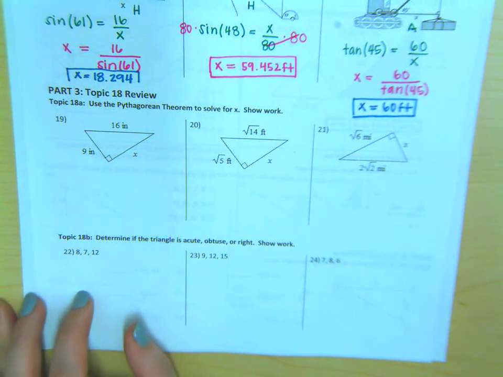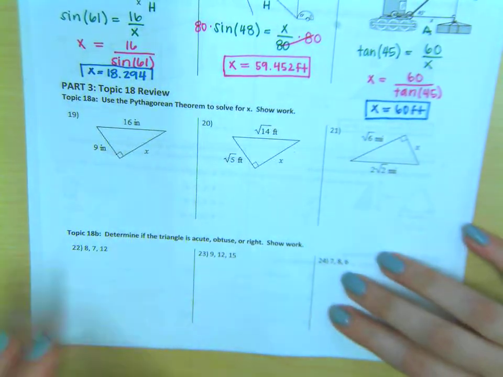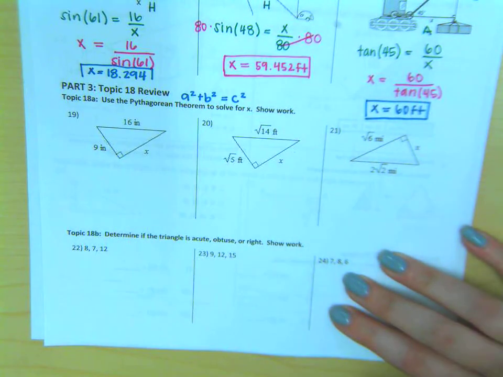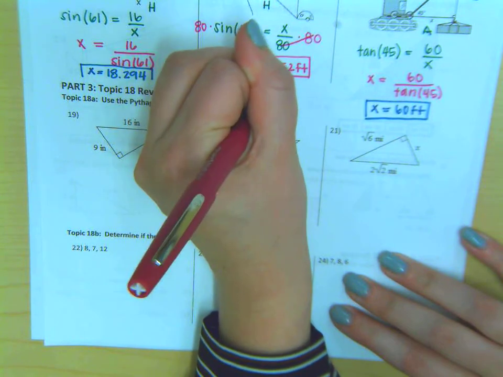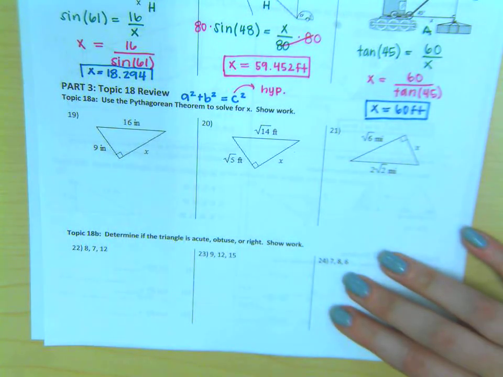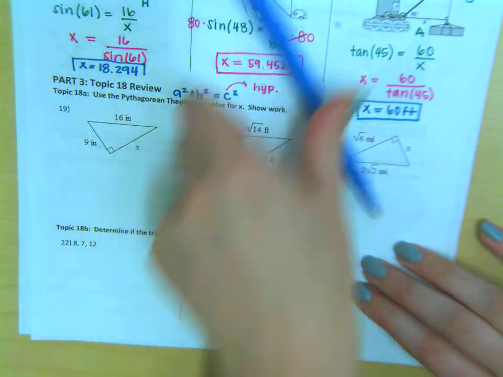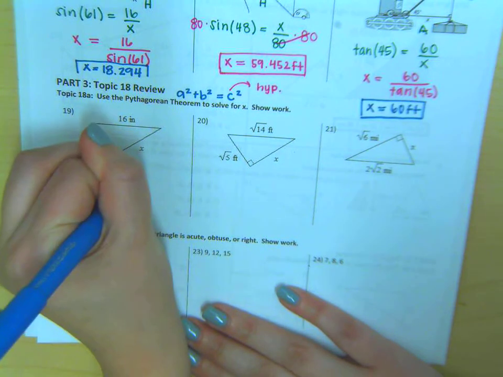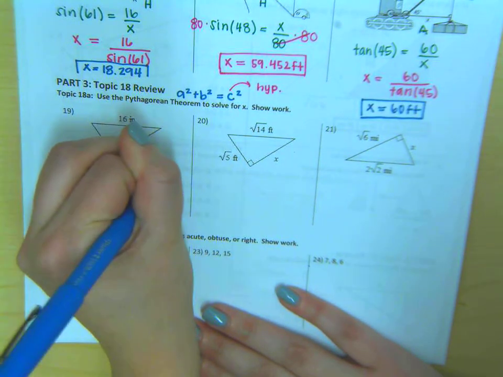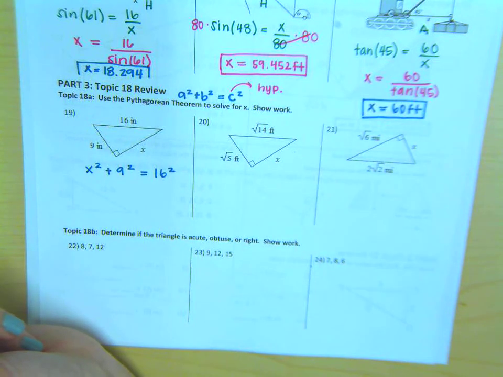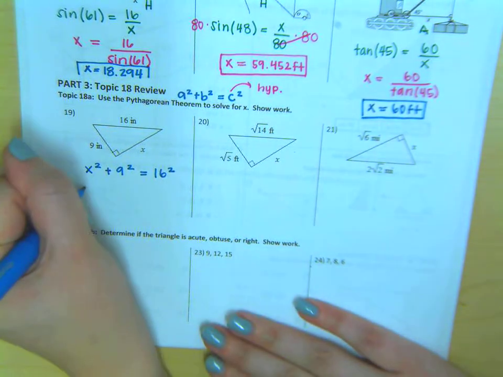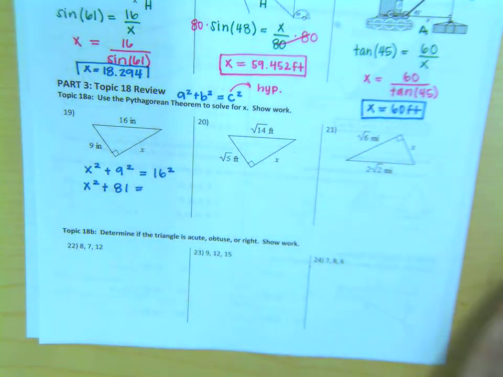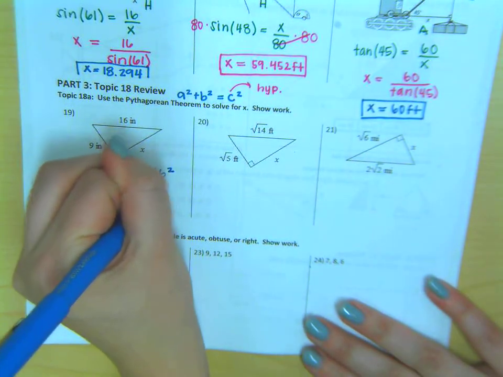Alright, so we're using the Pythagorean theorem to solve for x. So our Pythagorean theorem is a squared plus b squared is equal to c squared. Our c has to be the hypotenuse. Alright, so look at this one. We're going to set it up as x squared plus 9 squared is equal to 16 squared. And for these, we have to leave our answers as simplified radicals. So we have x squared plus 9 squared, which is 81, is equal to 16 squared, which is 256.